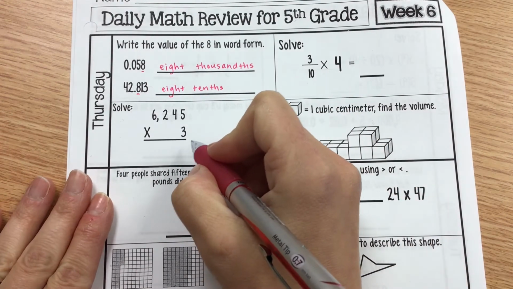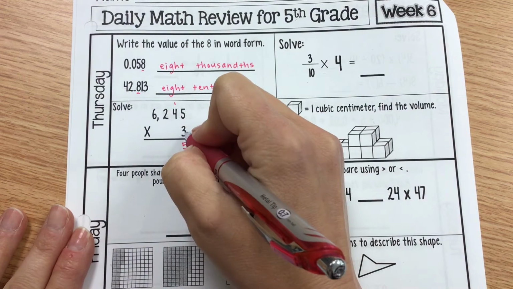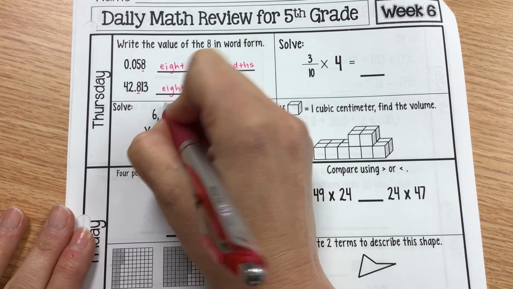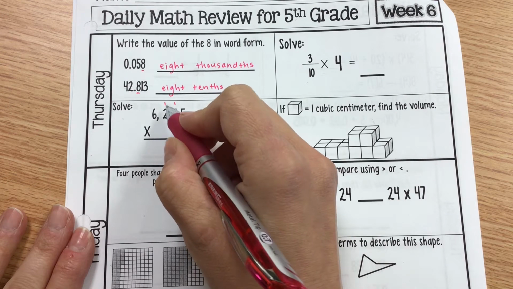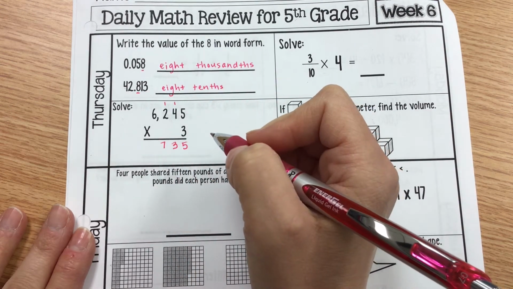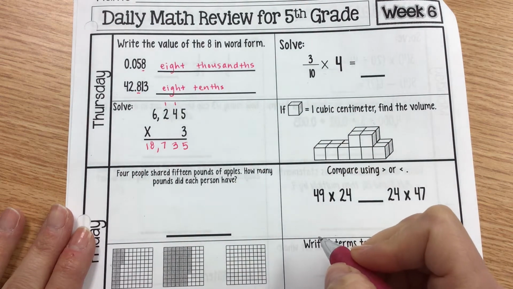Now we're just multiplying. 3 times 5 is 15. 3 times 4 is 12, plus 1 is 13. 3 times 2 is 6, plus 1 is 7. 3 times 6 is 18. 18,735.